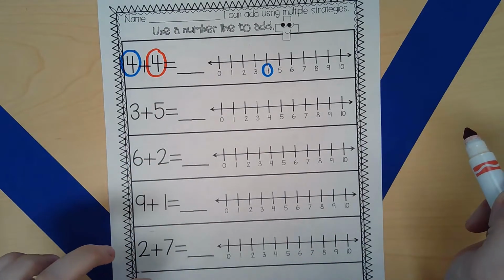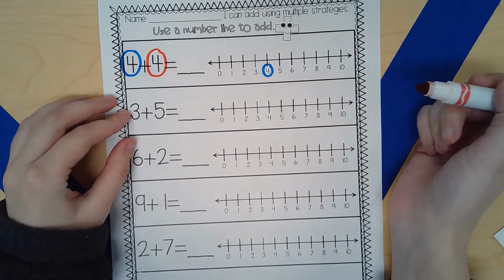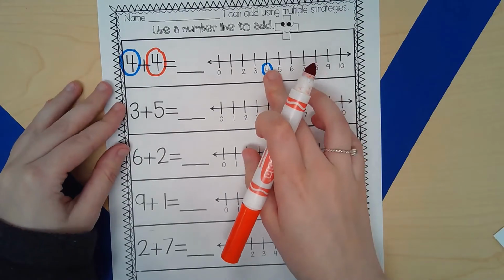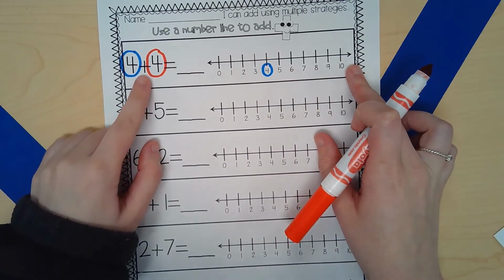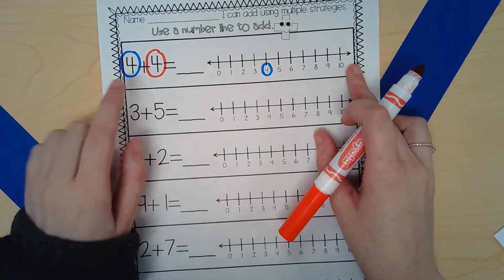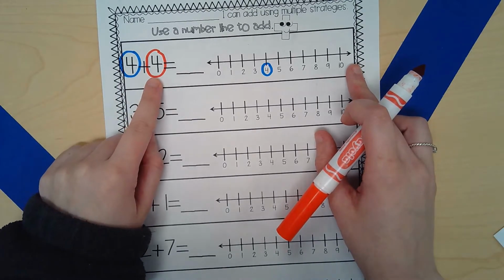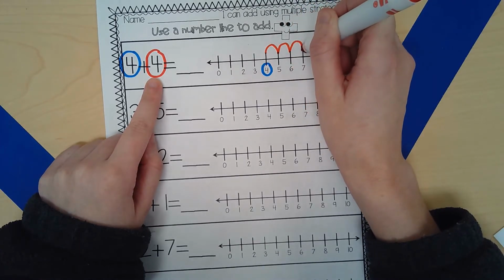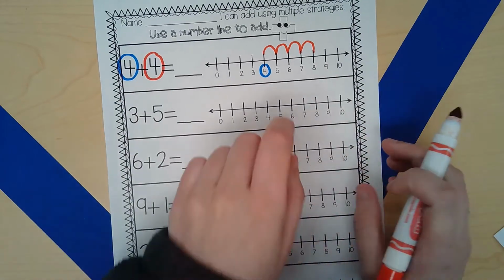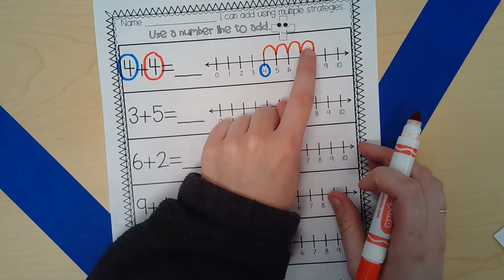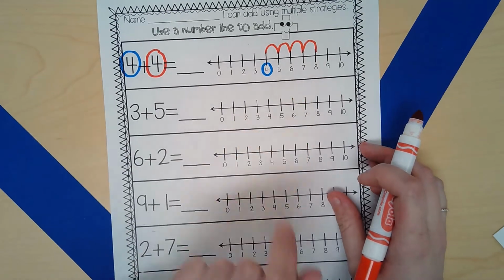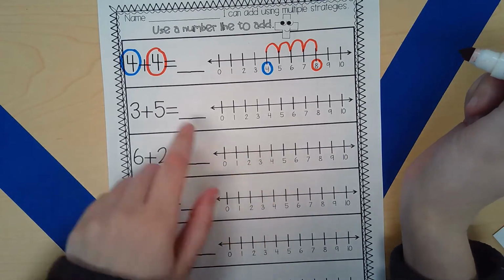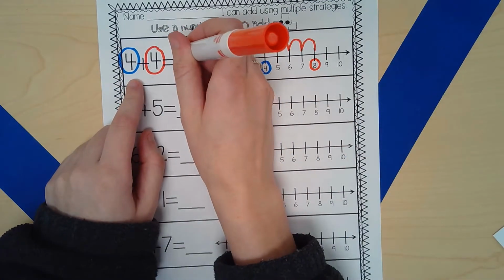Now I'm going to take my second color and circle the next number, but this time I'm going to hop 4 times to add. Whenever we are adding, numbers are going to get bigger. If we're subtracting, the numbers are going to get smaller. So we want to go in this direction to get bigger since we are adding with the plus sign. We're going to do 4 hops because that's how many it says to do. So we're going to start here. 1, 2, 3, 4. And you can count to check. You should have 1, 2, 3, 4 little half circles. Then I like to circle the number that I landed on so I know what my answer is. So 4 plus 4 equals 8.